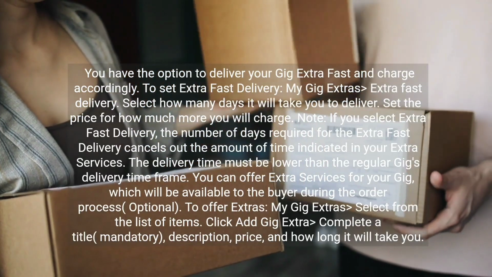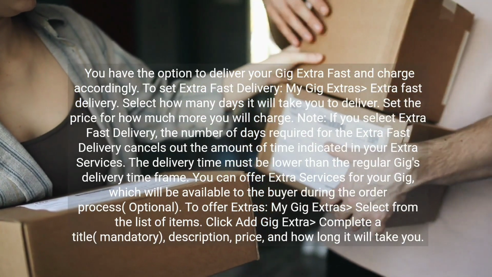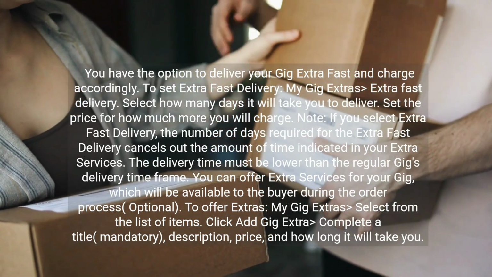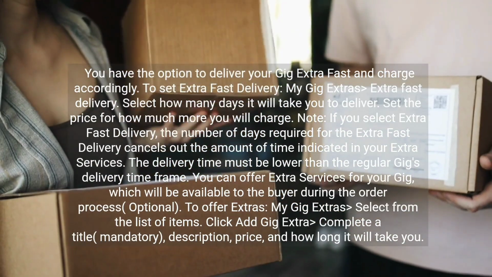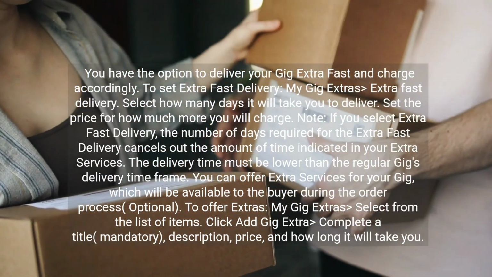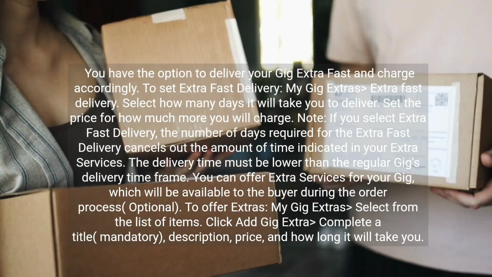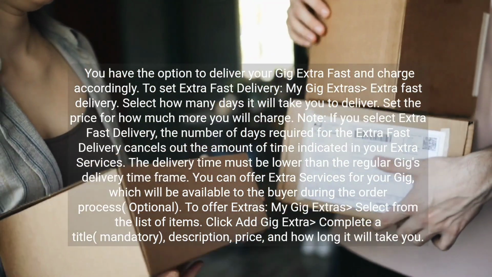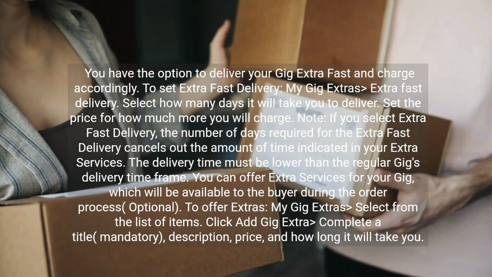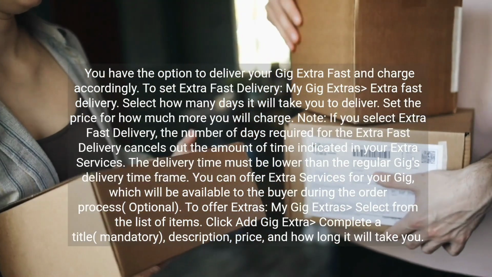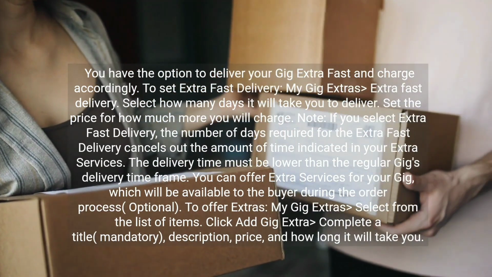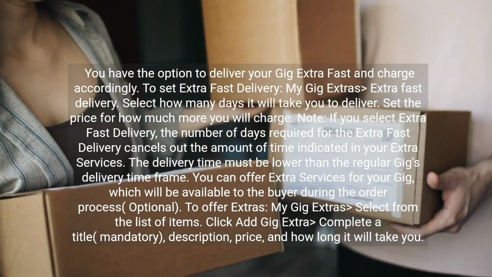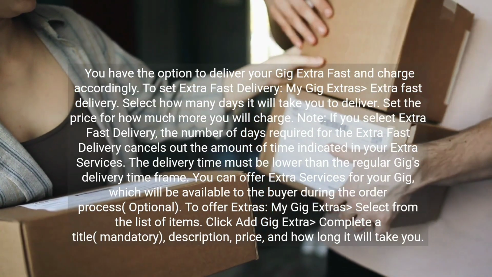You have the option to deliver your gig extra fast and charge accordingly. To set extra fast delivery, My Gig Extras, Extra Fast Delivery. Select how many days it will take you to deliver. Set the price for how much more you will charge. Note, if you select Extra Fast Delivery, the number of days required for the Extra Fast Delivery cancels out the amount of time indicated in your extra services. The delivery time must be lower than the regular gig's delivery time frame.